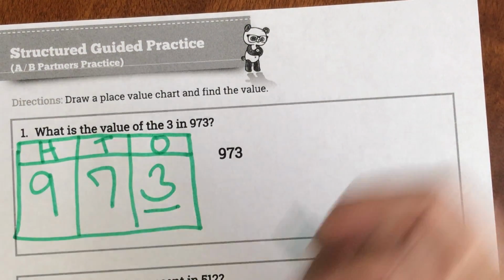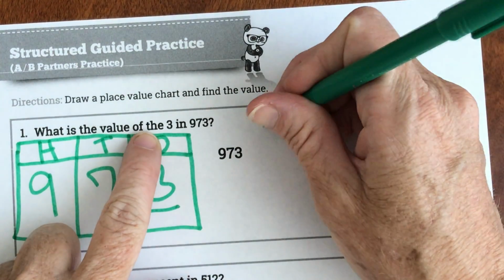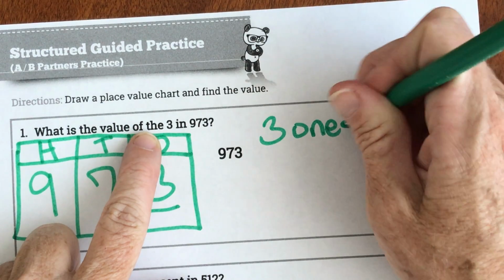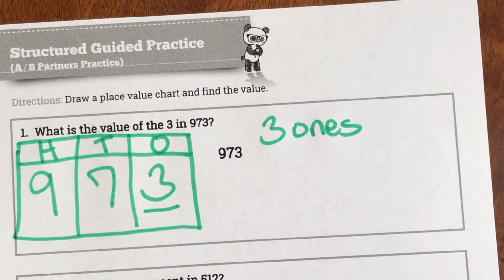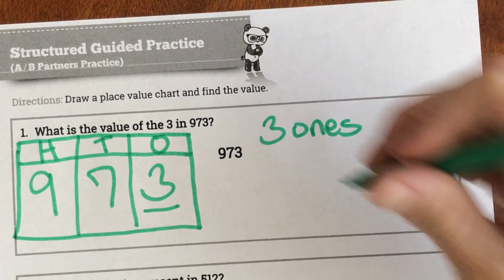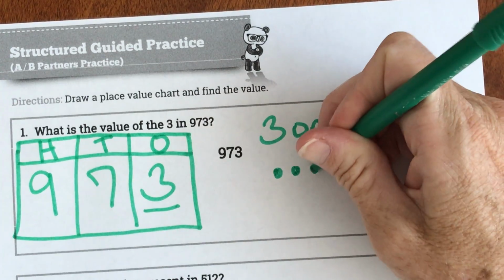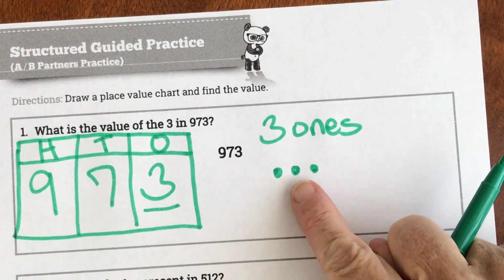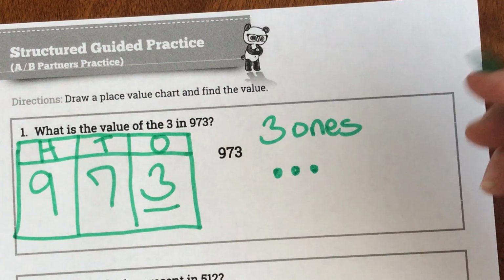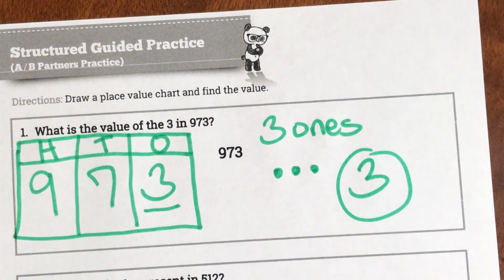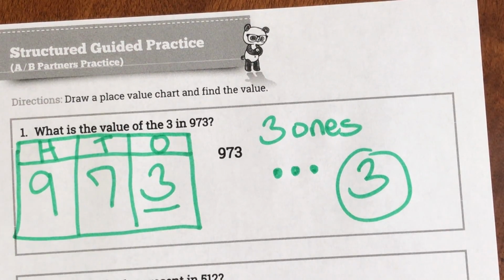Okay, so what do we have? We have 3 ones. That's what we have, 3 ones. And if we were to draw that in base 10 blocks, that would be 1, 2, 3. And this is worth 1, that's 1, and that's 1. So the value of this together is just 3. Okay, let's look at our next one.